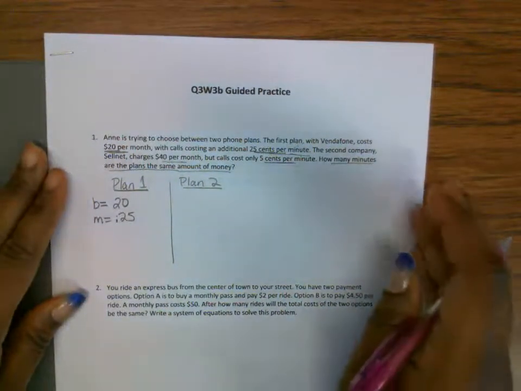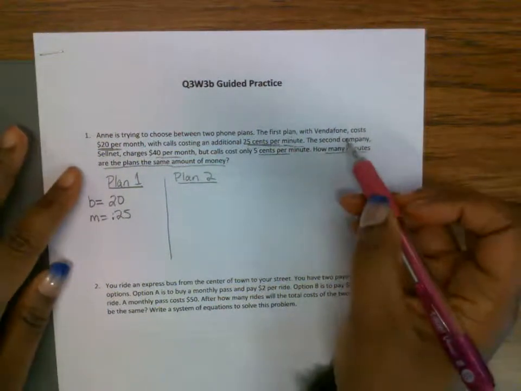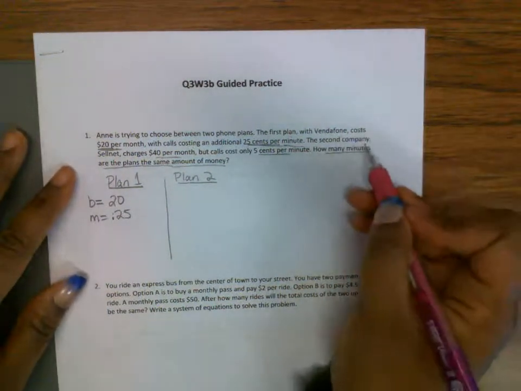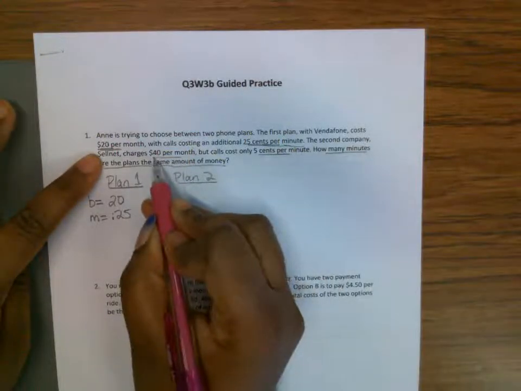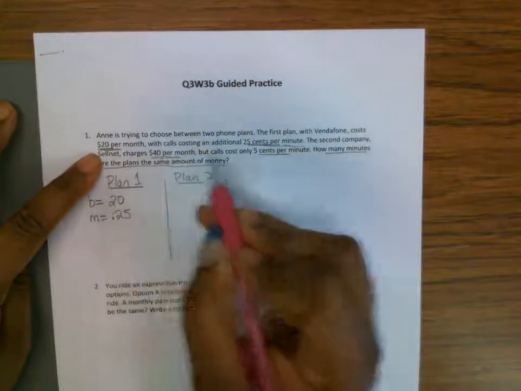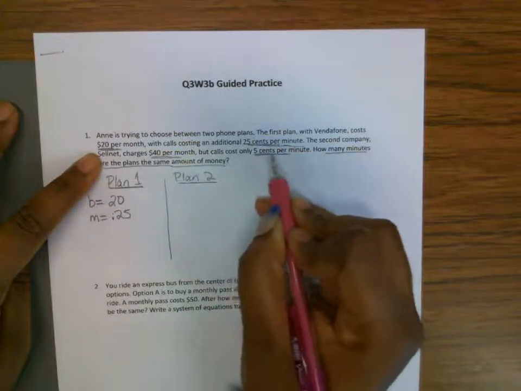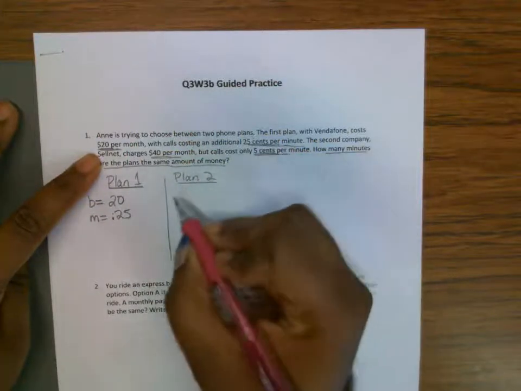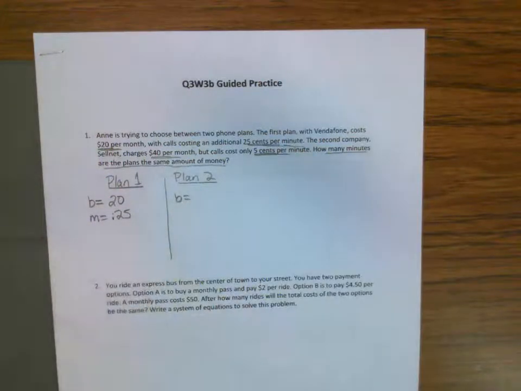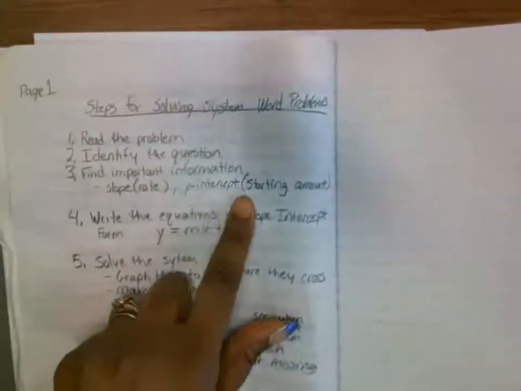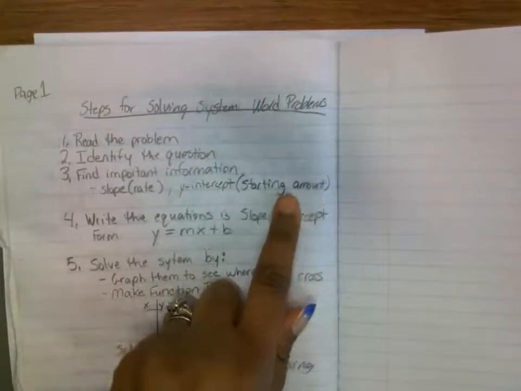The second plan is this. Cellnet charges $40 per month, but it only costs 5 cents per minute. So again, the starting amount, your B or your Y-intercept, remember I told you that your Y-intercept or your B is your starting amount, okay?